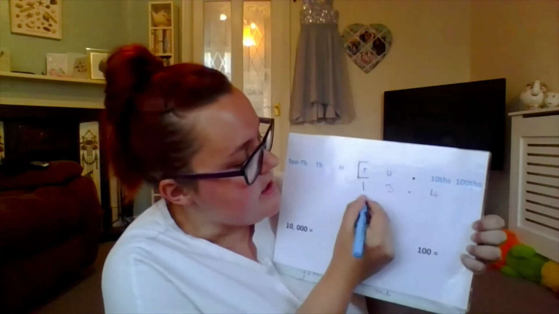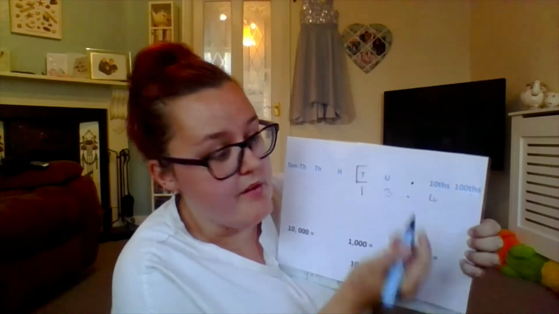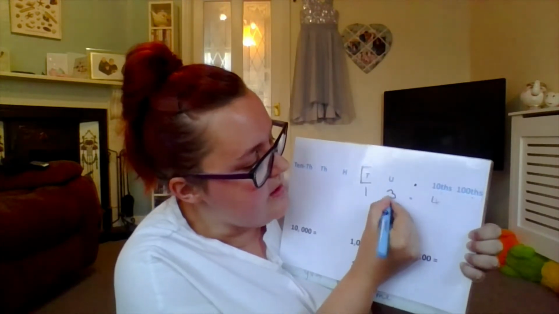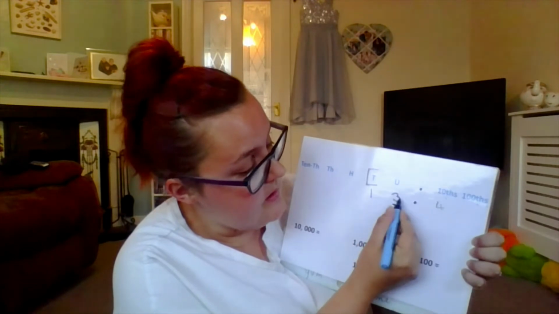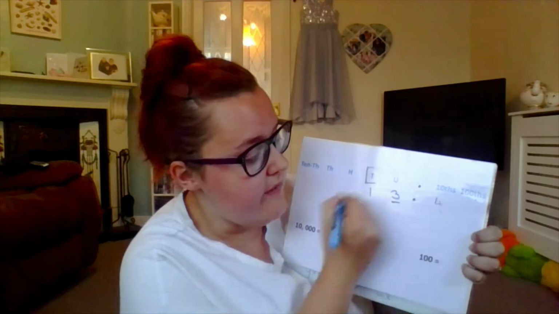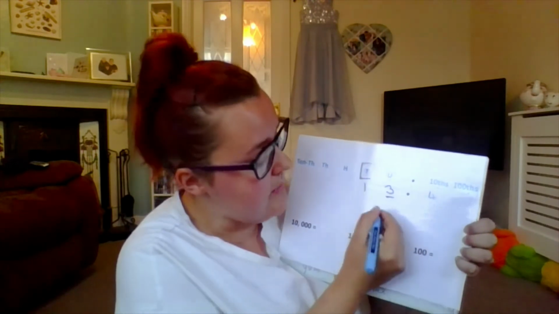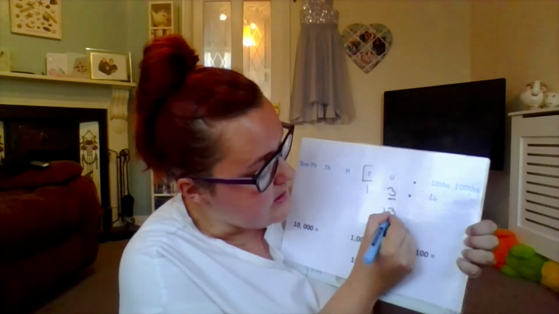So using the same knowledge we had before, we're going to find our place. We're rounding it to the nearest whole number, so we're going to be in our units column because it's the last number before our decimal point. So I'm in my units column, so I'll find my place. I'm going to look next door, and that's a 4 or less. Got to let it rest. So I know that my 3 isn't going to change. So if I'm rounding it to the nearest whole number, it would be 13.